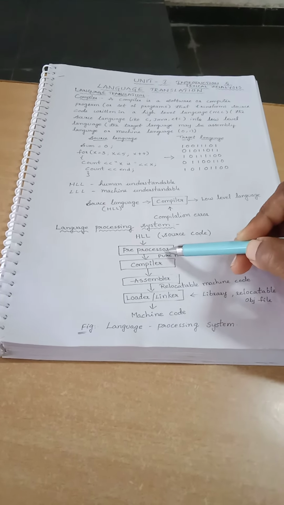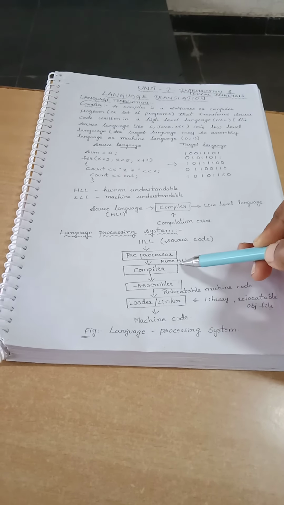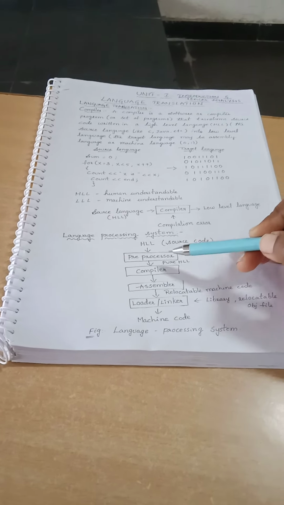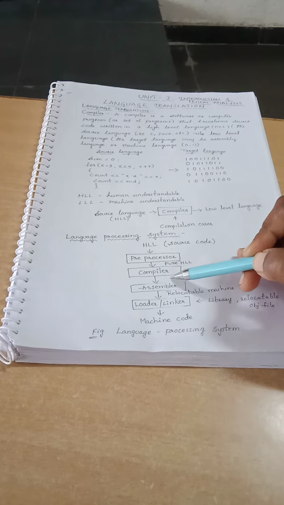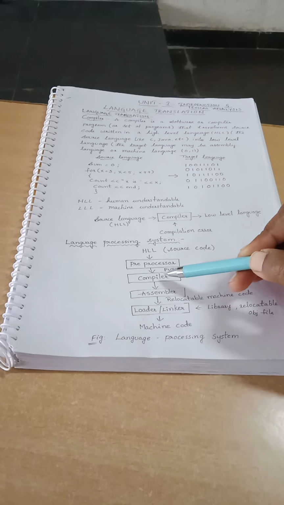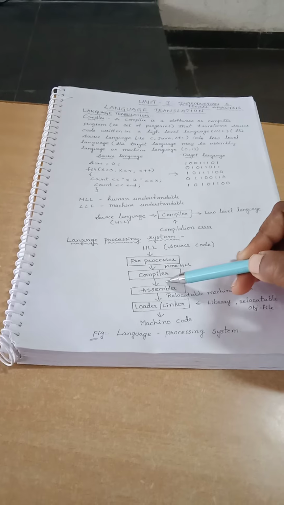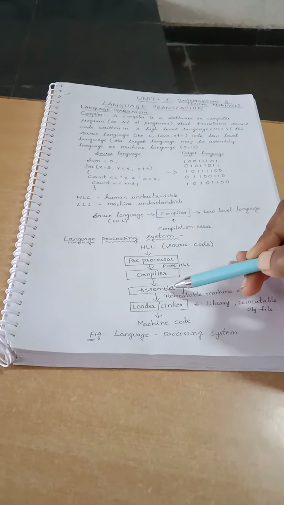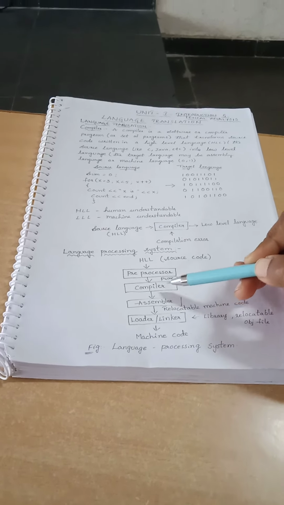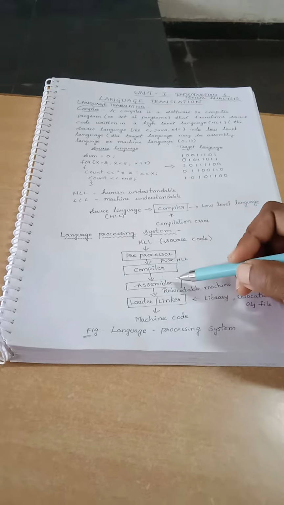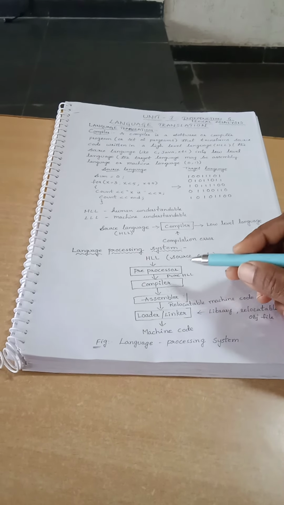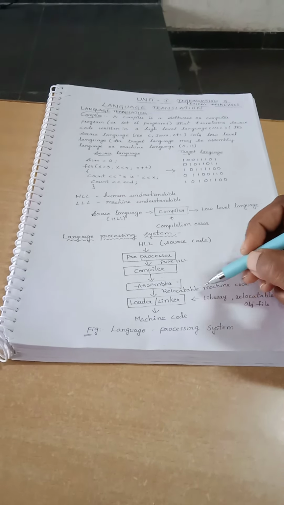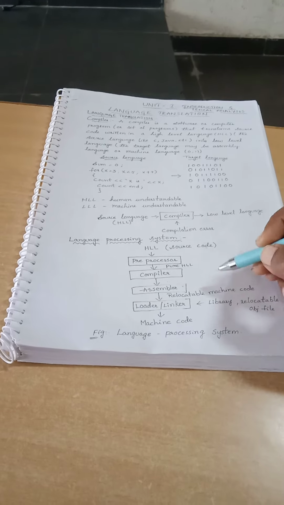The output of the preprocessor is the pure high level language. Next, this pure high level language becomes the input to the compiler, which gives assembly level language, and that becomes the input to the assembler. The assembler takes the assembly language as input and gives a relocatable machine code as output. Generally there are two types of machine code, absolute machine code and relocatable machine code, which we will discuss in the upcoming classes.